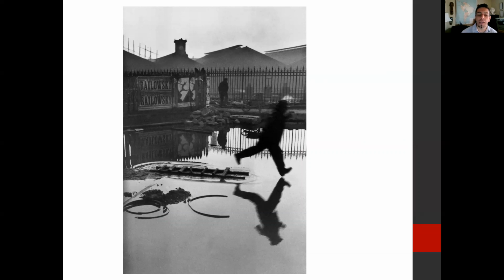Later on in the 1900s, as we're going through the era of modernism, one of the iconic movements of modernism is surrealism. And surrealism really enjoyed photography because photography tends to capture things that are very surreal that we probably don't recognize in our day-to-day or pay attention to.